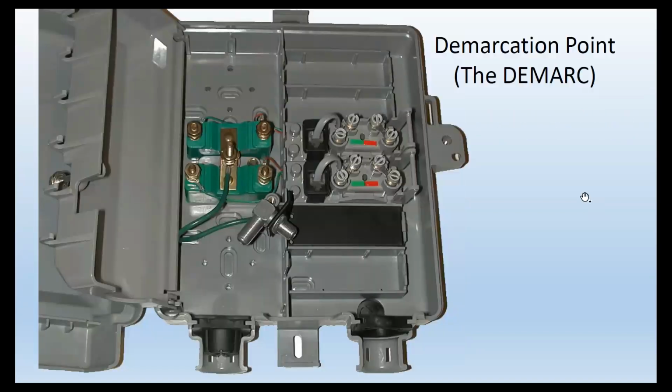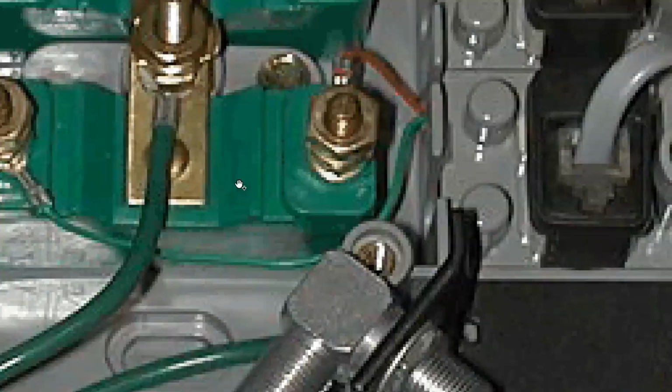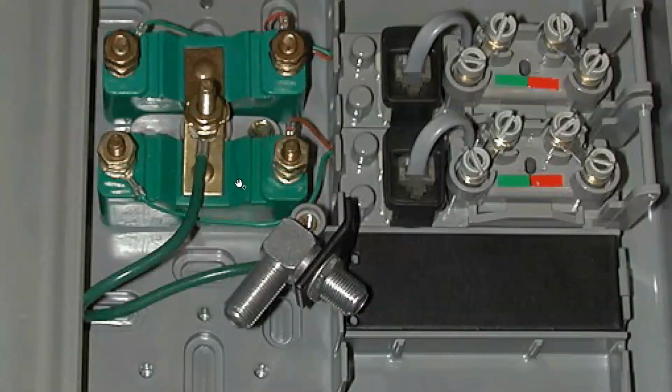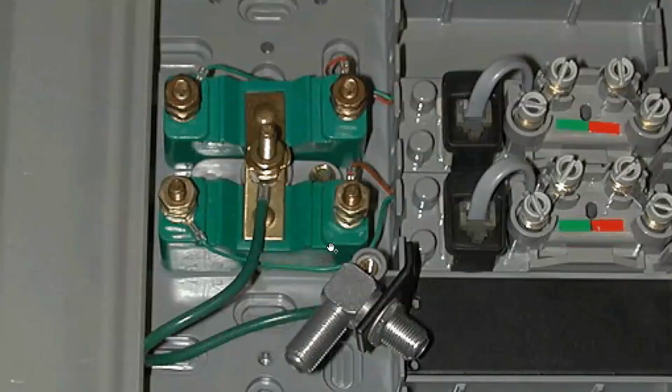Here is something that is called a demarcation point. You can see this on the side of the house or on the side of, if there is a telephone line pulled up. This one is capable of two telephone lines. Look, oops. I was trying to zoom in. Just take a look. Here's line one, here's green, and here is red. See that? Here's line two, green and red.